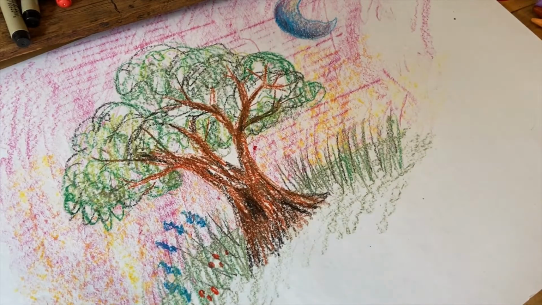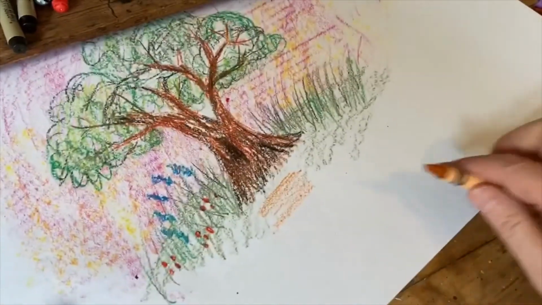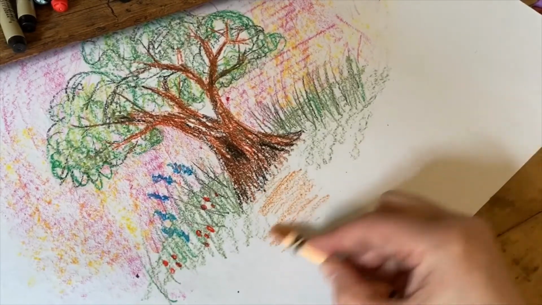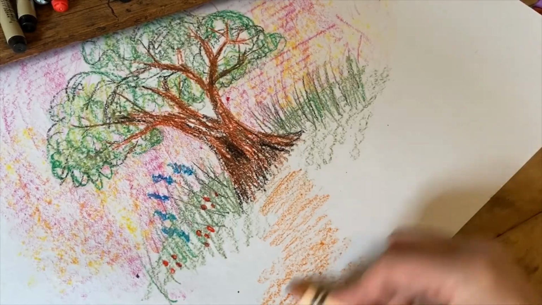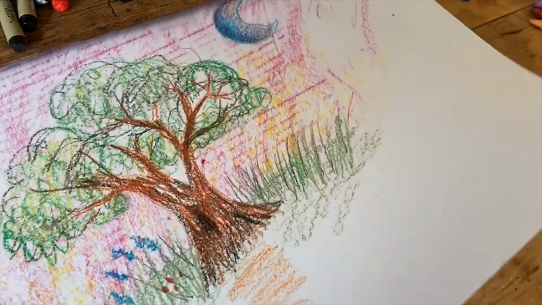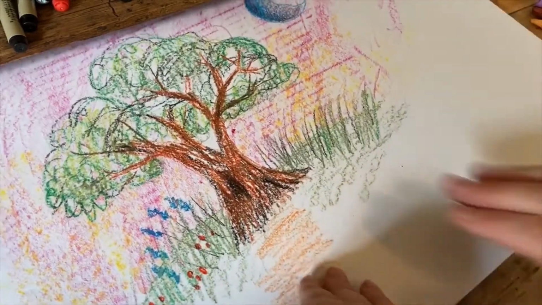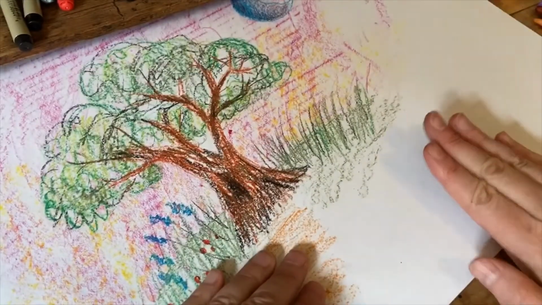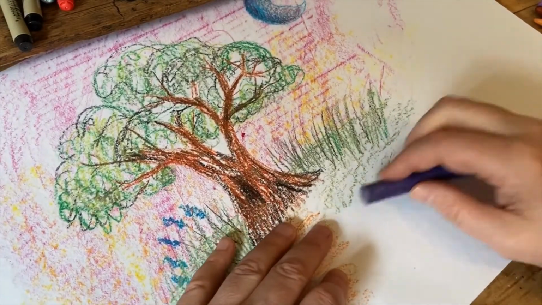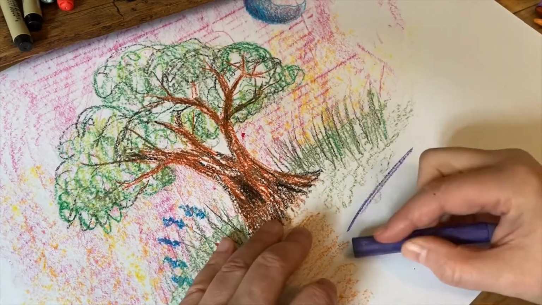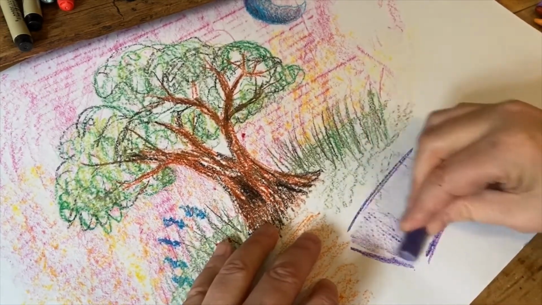It's almost done, I think. Maybe we need a little path. So again, I'm using the side of my crayon here. And, oh, now I have another idea. Maybe I could do one more rubbing. I put this fabric underneath here. Maybe there's a blanket or somebody's laying. I'll kind of draw out the shape first so I know where to put it, and then I'll do some rubbing.